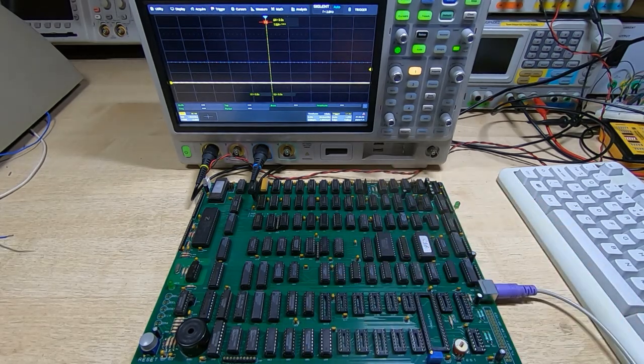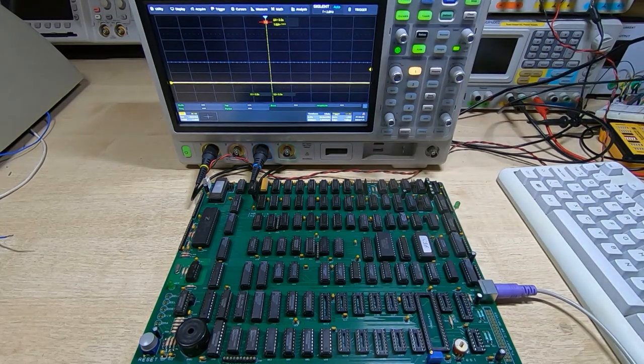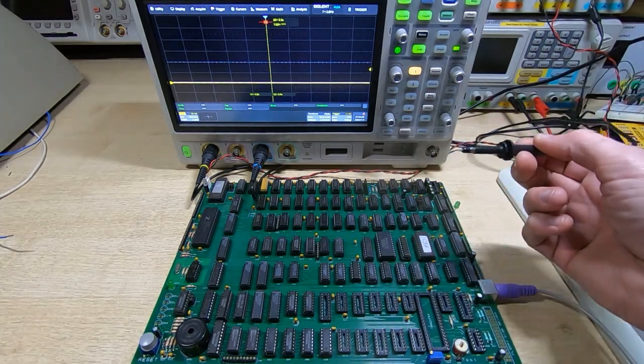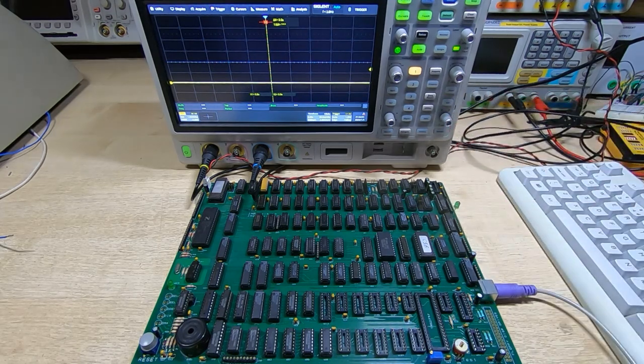But I do have enough components fitted for the system to, in theory, start up and give us some video out. Now, because we don't have the monitor fitted, I've got the scope on standby, and we should be able to probe the output pin of the video connector, which is this one here, to see if there is any activity on the video output.